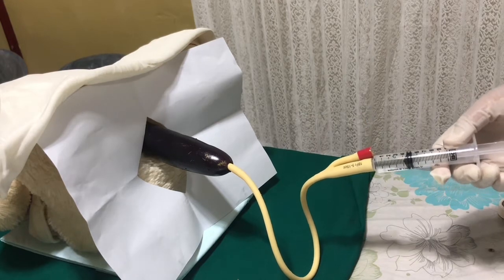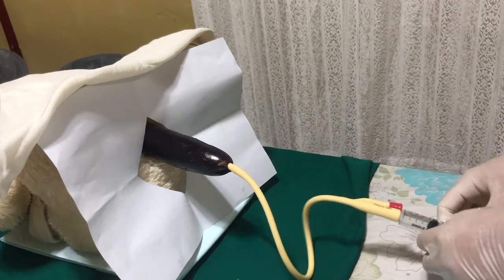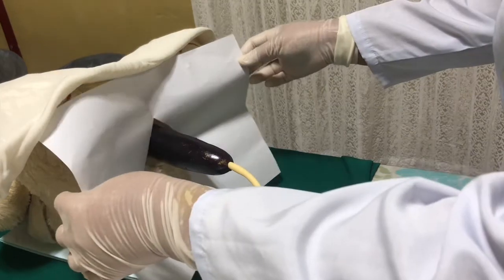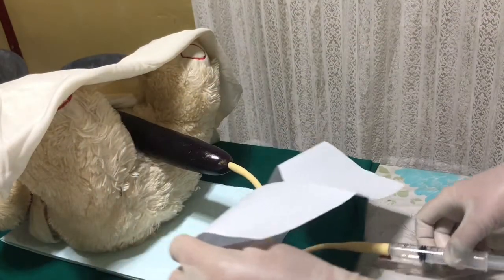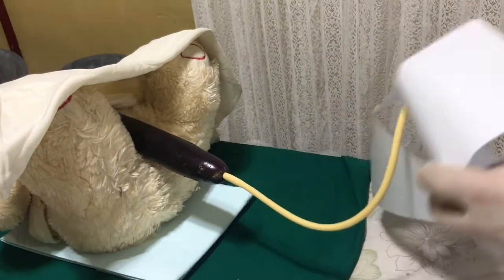Remove the fenestrated drape. Place the client in a comfortable position.